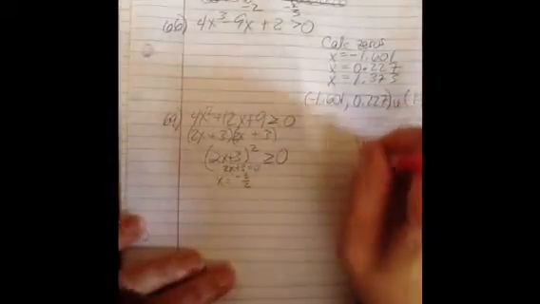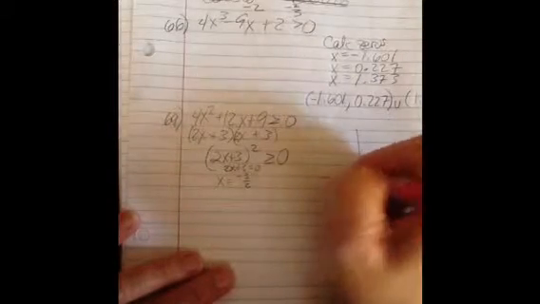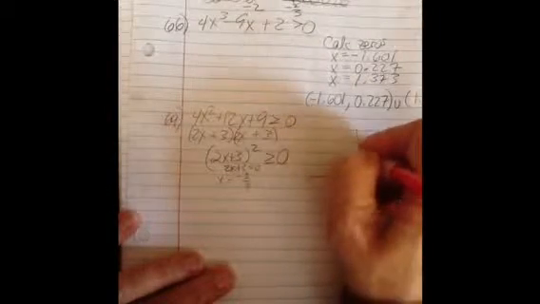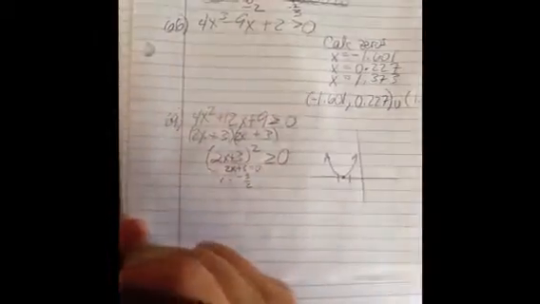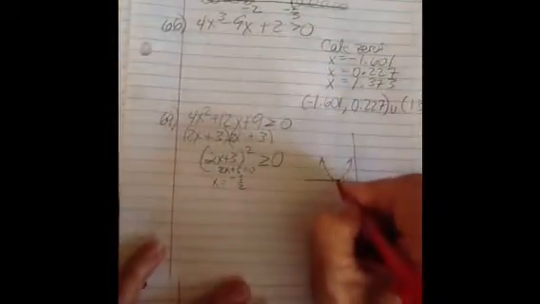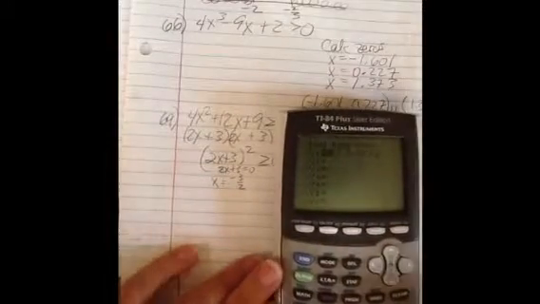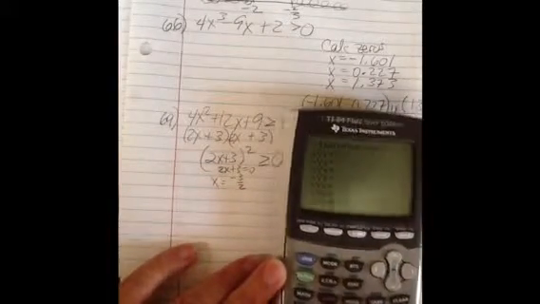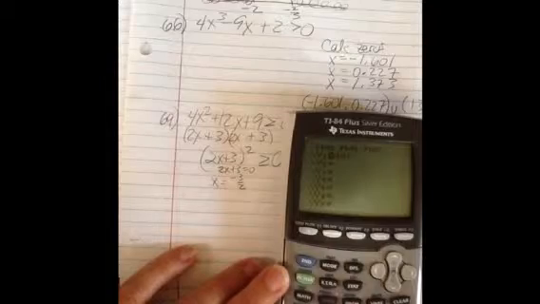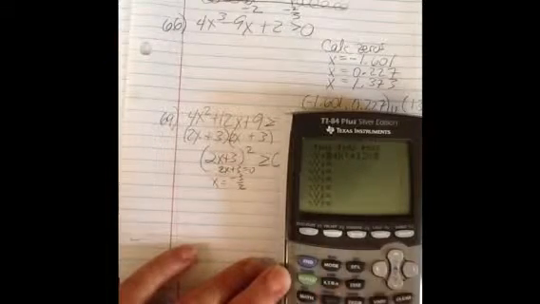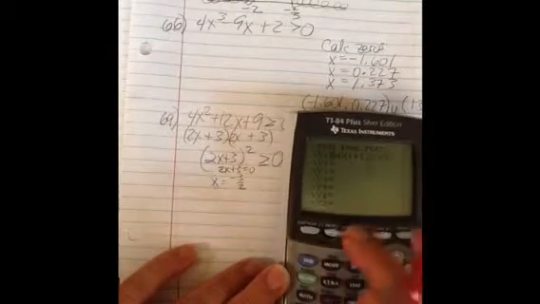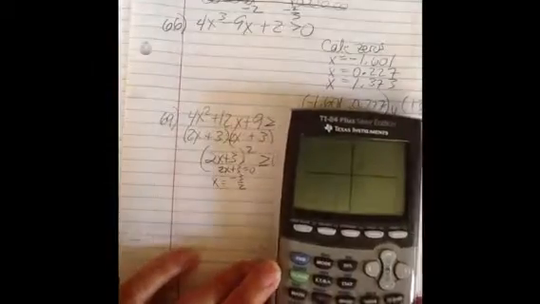So what I have here, if I graph this on my calculator, more than likely, down here it's going to touch and it's going to go up like this. Well, let's look at this. Okay, let's verify that's what it looks like first of all. So I clear this out. 4x squared plus 12x plus 9, zoom 6.